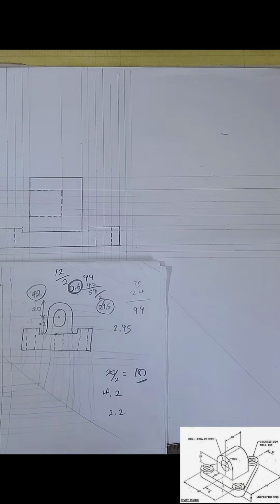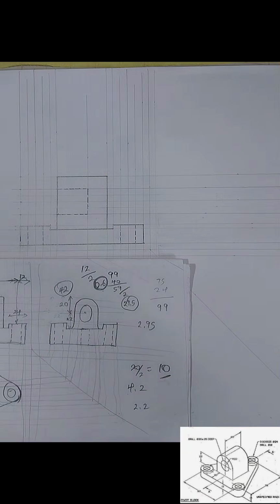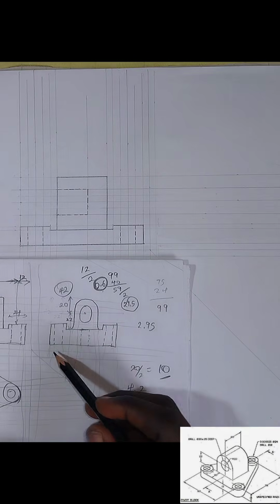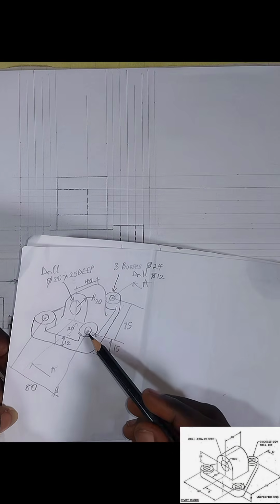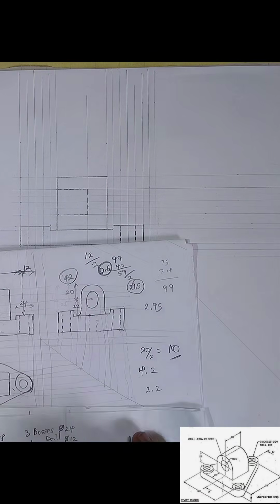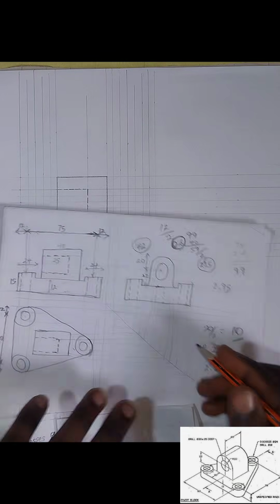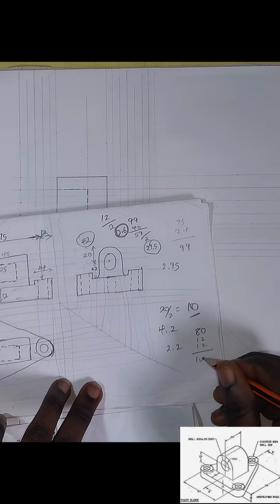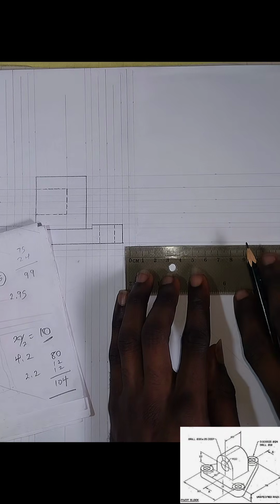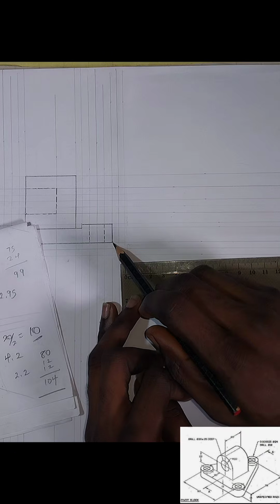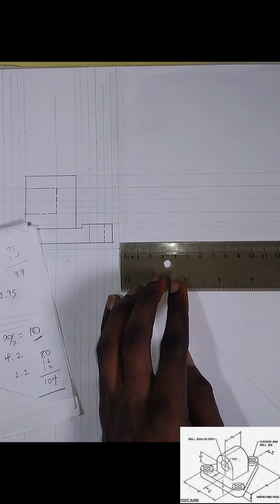Then from there we proceed to the side view. Now for this side view, we have a total of 80 plus 24. That's 80 plus 12 plus 12. So 80 plus 12 plus 12, that gives us 104. So that means horizontally total distance is 10.4. So we mark our 10.4.